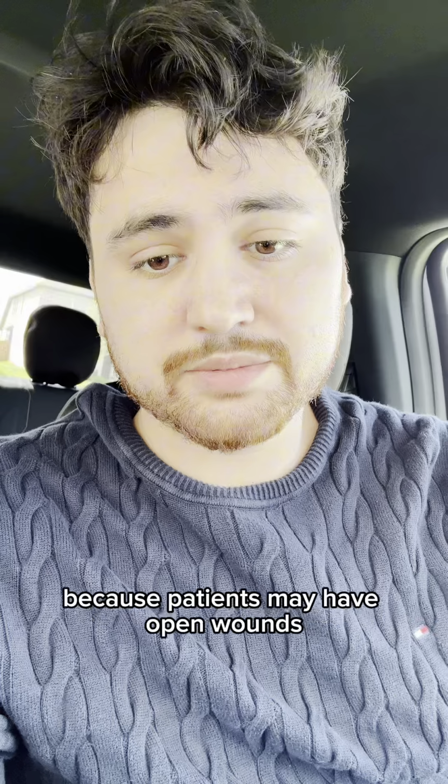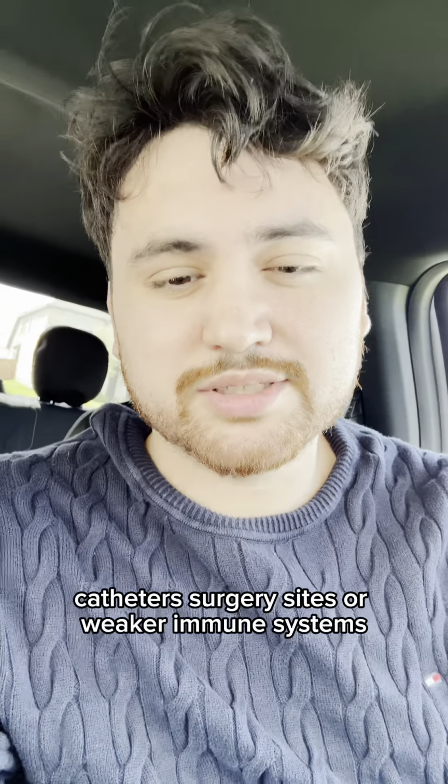That is when it can become pathogenic and can cause infection. In hospitals, it can be more dangerous because patients may have open wounds, catheters, surgery sites, or weaker immune systems, just be compromised in general.